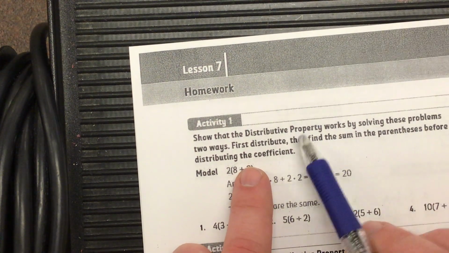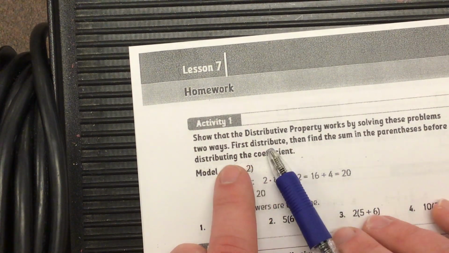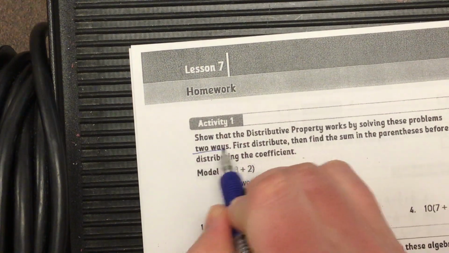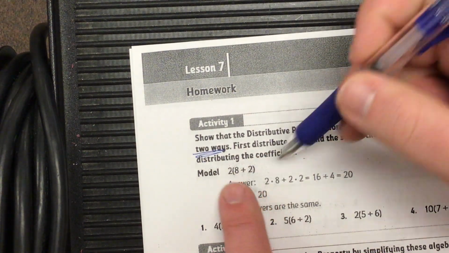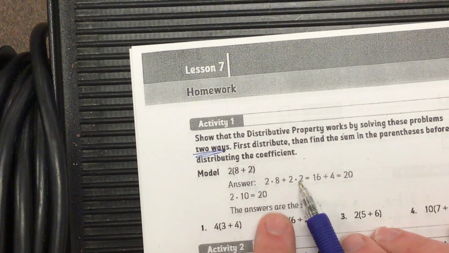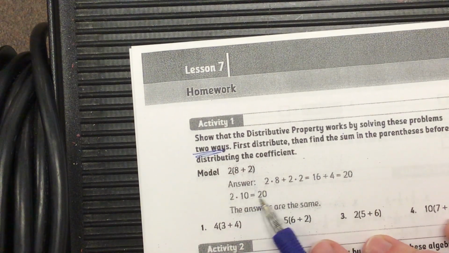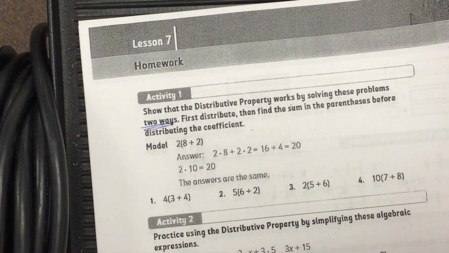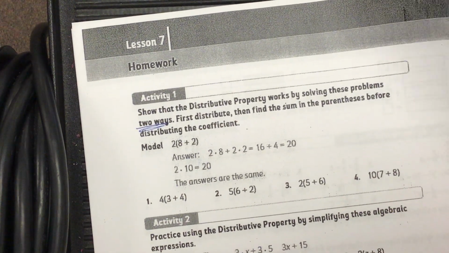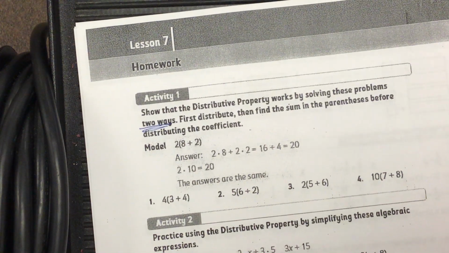Some of it, yep. All right, so let's talk about one thing quick. This first one, it says, show that the distributive property works by solving these problems 2 ways. It says 2 ways right there. So it says first distribute, then find the sum in parentheses before distributing. So it gives you the 2 ways right here. Okay? So for each of those first 4, you should have 2 different answers. Okay? Does that make sense?